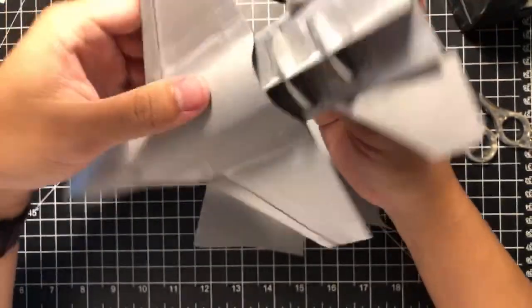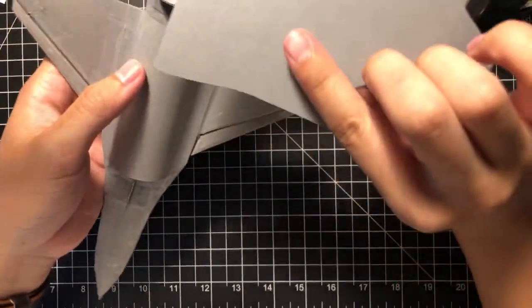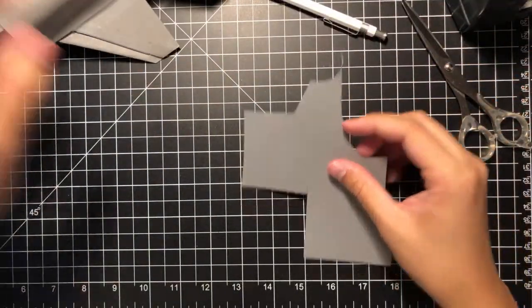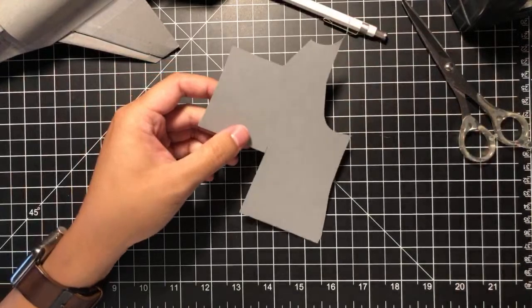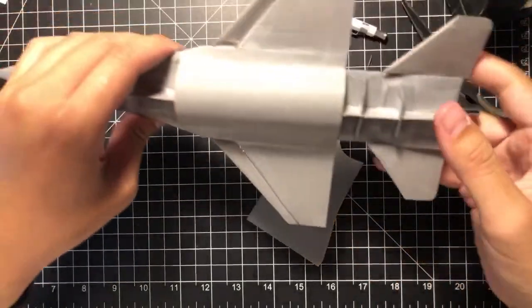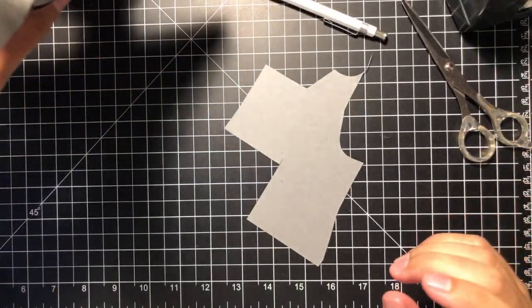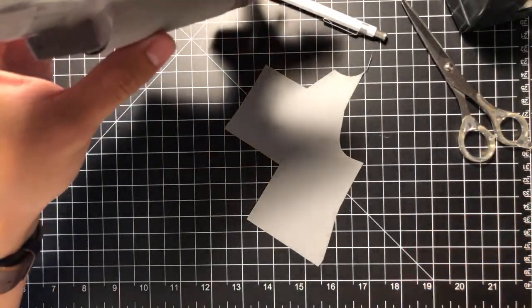So I'm just blabbering on at this point. I'm so sorry. We're not getting much done. We're spending 2 hours to create one belly panel here for this F-16. It's not that much progress, but oh well.